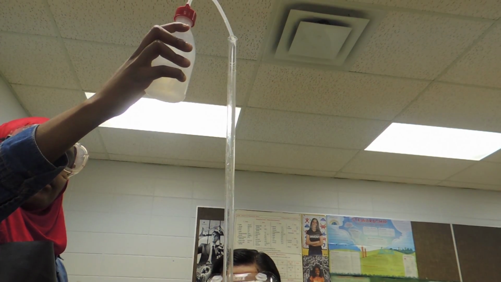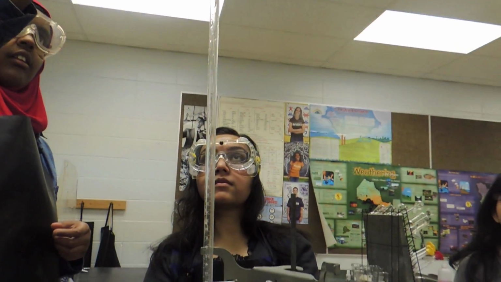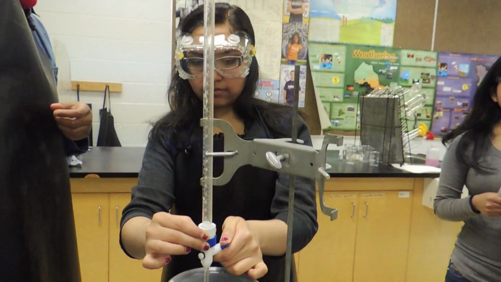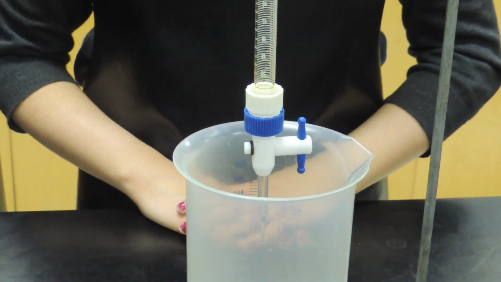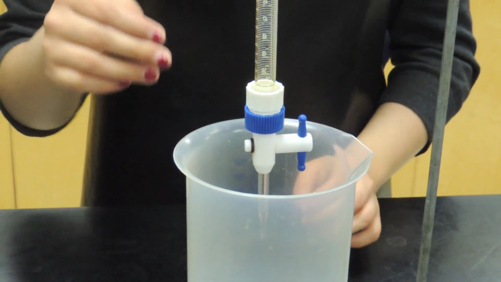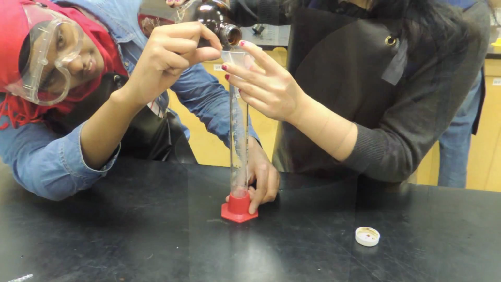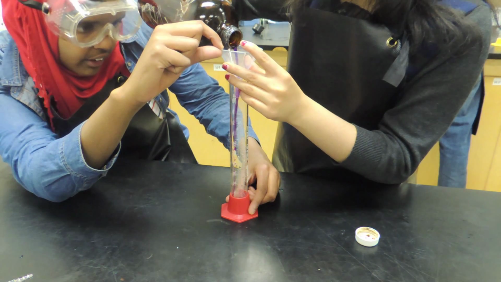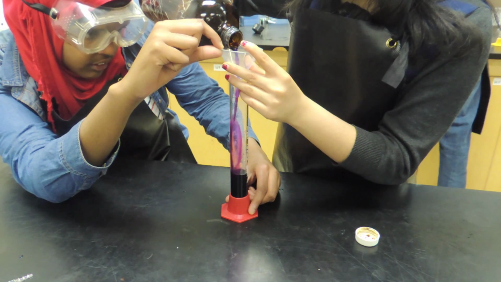Run some distilled water through the burette in order to avoid contaminating the potassium permanganate solution. Open up the stopcock and collect the wastewater in a container. Also, clean the pipette with distilled water. Measure out around 60 milliliters of potassium permanganate solution using the graduated cylinder.